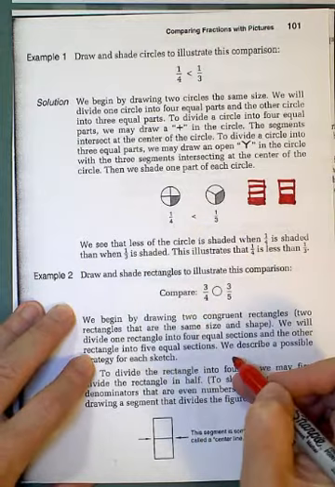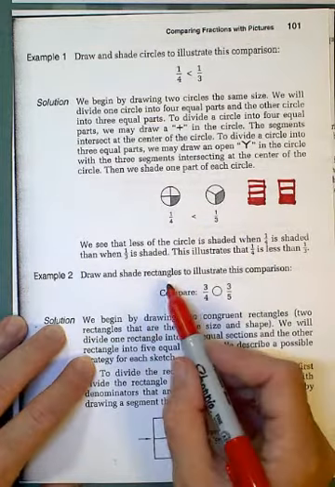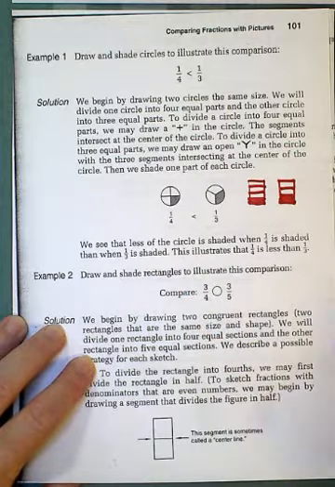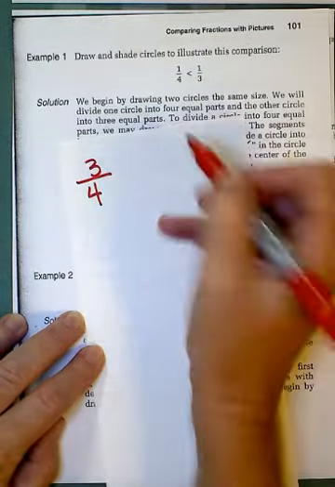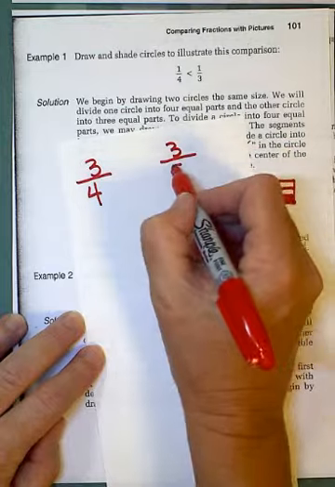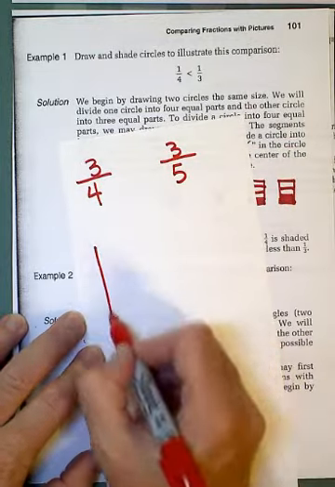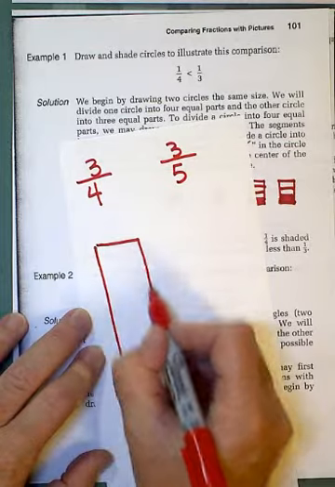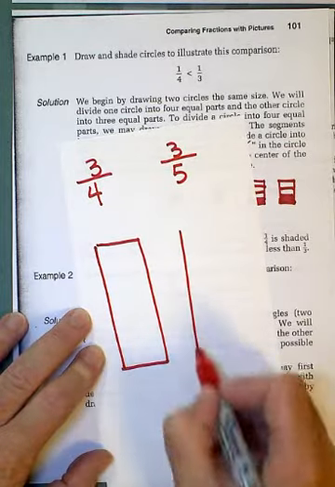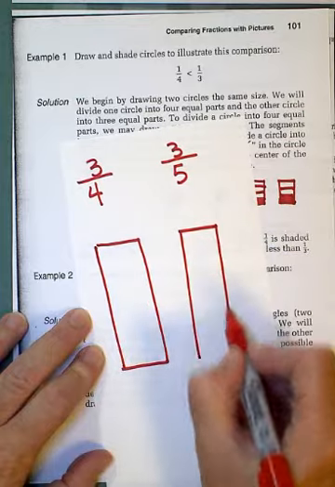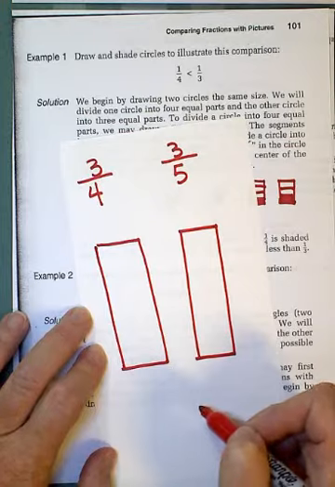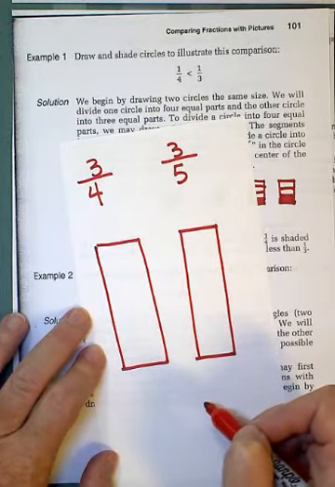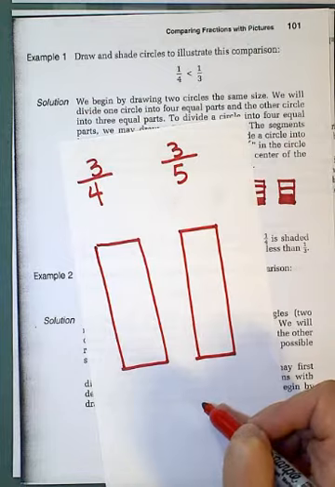In example 2, we're asked to draw and shade rectangles to illustrate this comparison, 3/4 and 3/5. I'm going to do this on a larger piece of paper. How does 3/4 compare to 3/5? We are asked to use rectangles. Begin by drawing, to the best of your ability, 2 equal rectangles. This is the sort of problem, especially when you're drawing rectangles, where it might help you to get a piece of graph paper and solve on that, because you can use the lines on the graph paper to make sure your sections are equal.